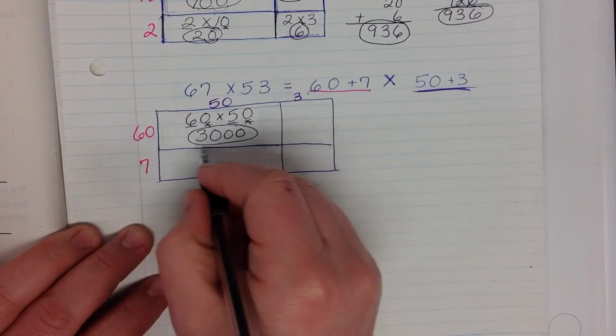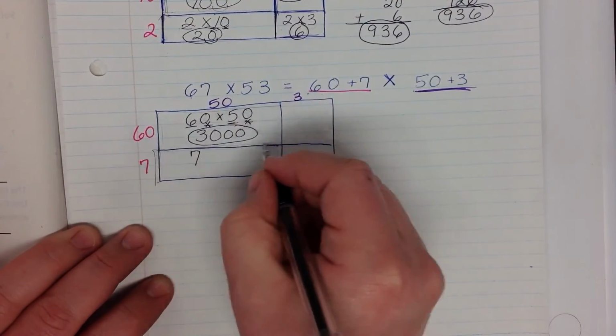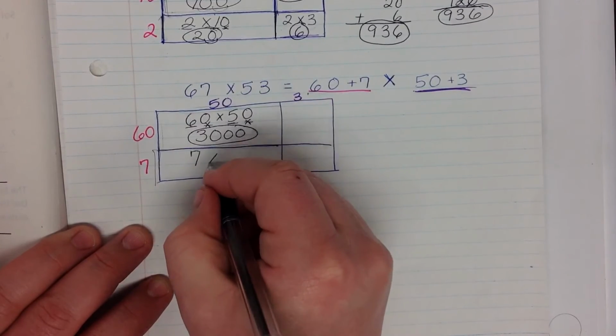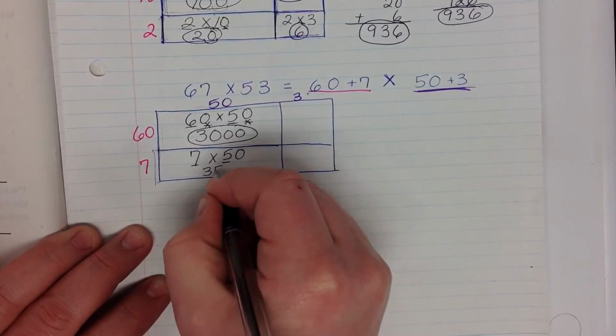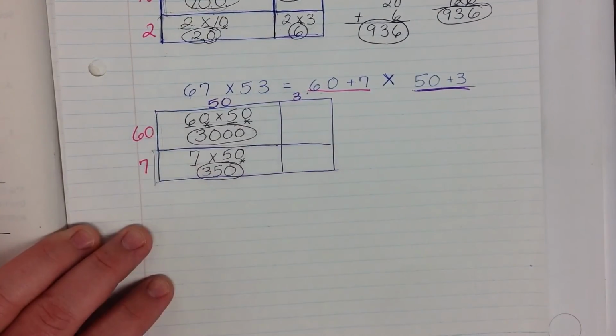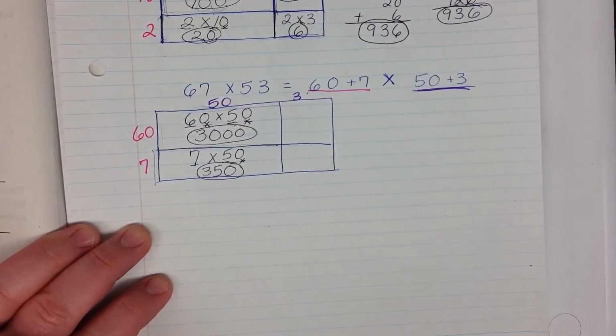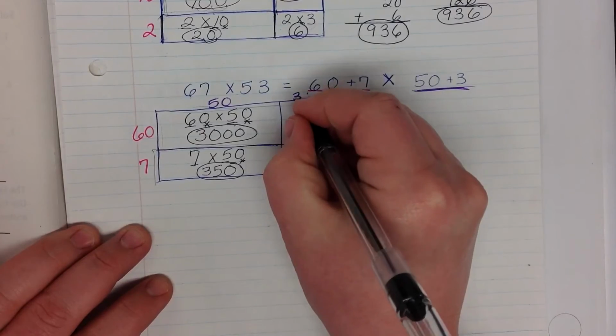Then box 2 here, right? We have 7 times, this line we know is also 50. Power of 10 rule, 5 times 7 is 35. We have 1 0, so 350. And hopefully I'm not going too fast, but if I am, you can pause it and rewind it and all that good stuff. And then box 3, we have 3. We see that one there.